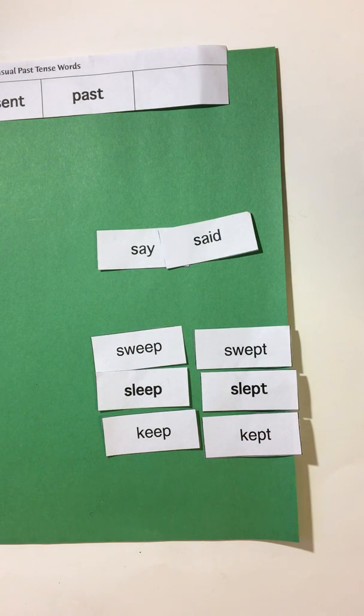Make sure you write down on your sort record what it is you learned in this sort.